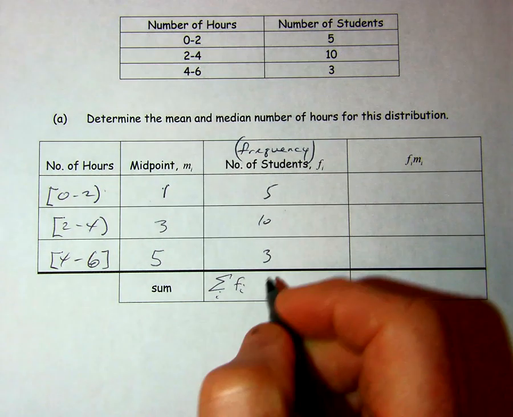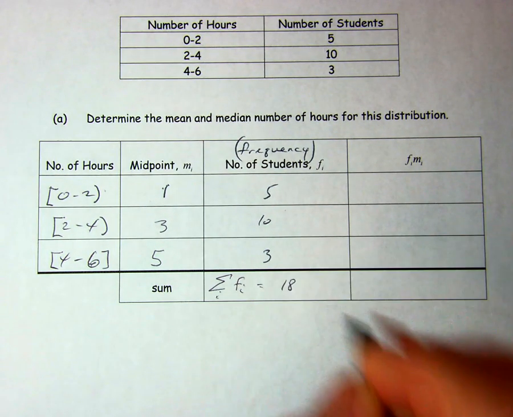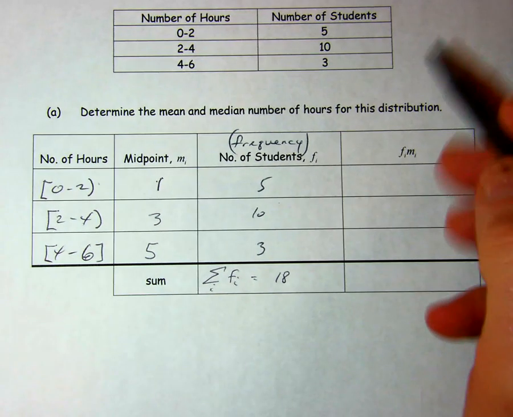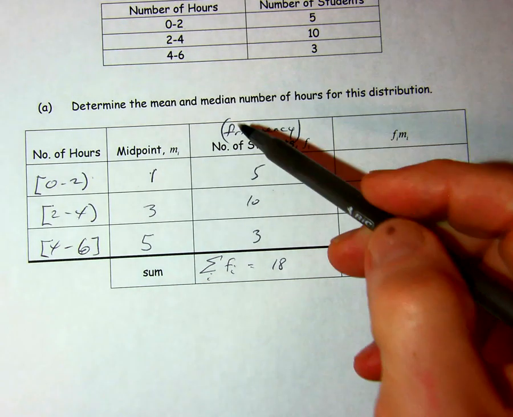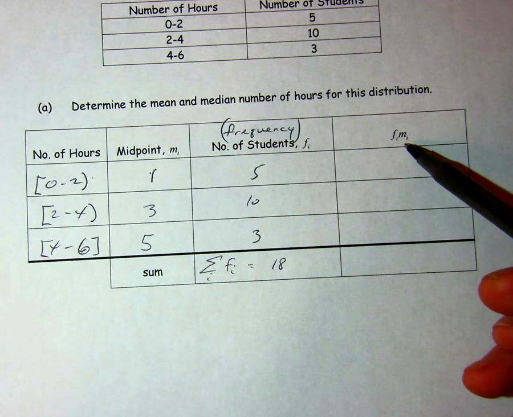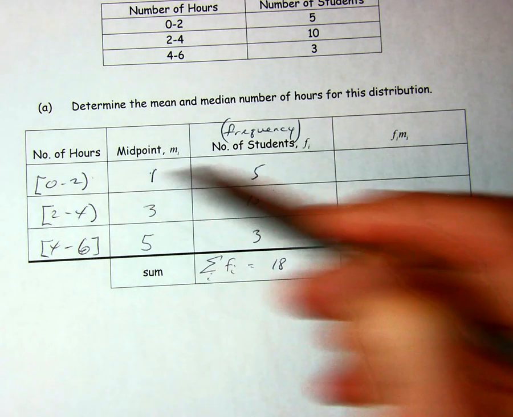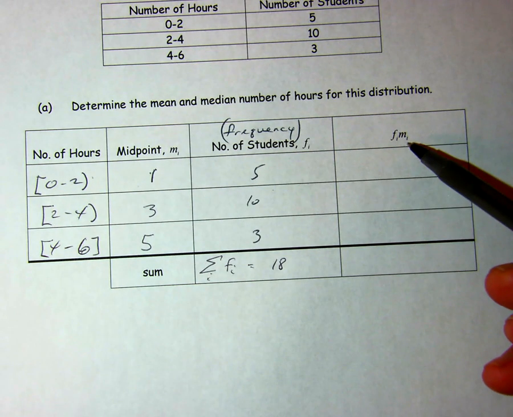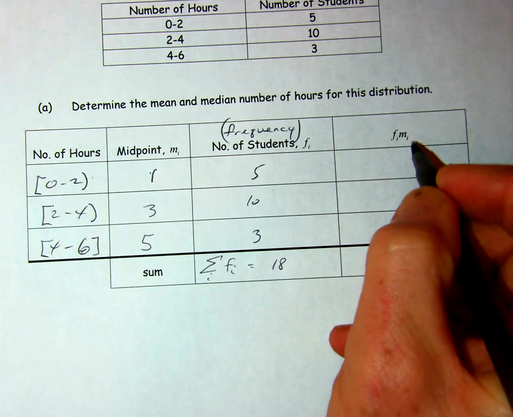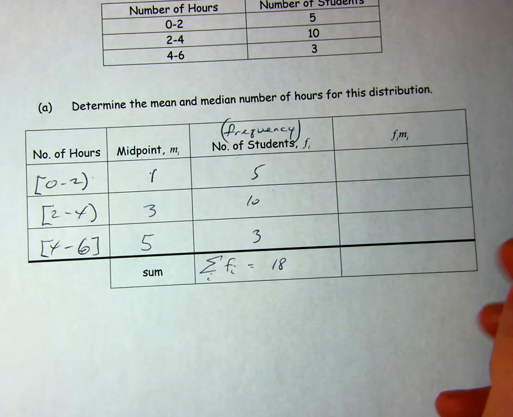The sum of all the frequencies, 5, 10, and 3, is 18. There are 18 students. To determine the median and the mean for group data, we have to calculate the frequency of each grouping times the midpoint of each grouping. This stands for the midpoint, and this stands for the frequency. All we do is multiply these together.